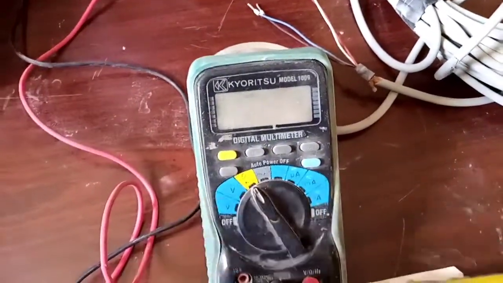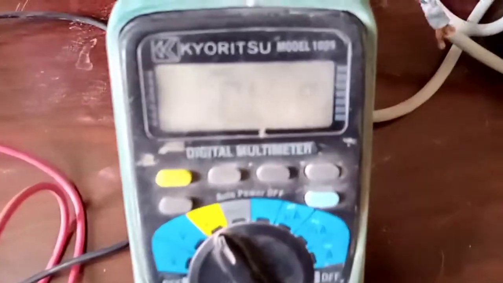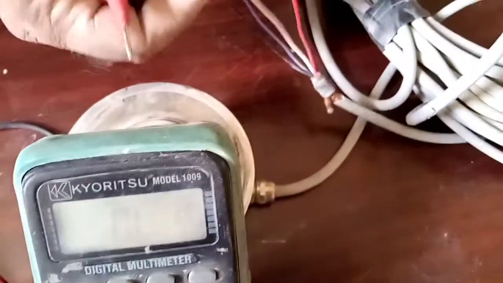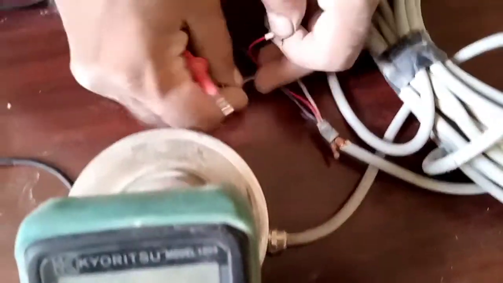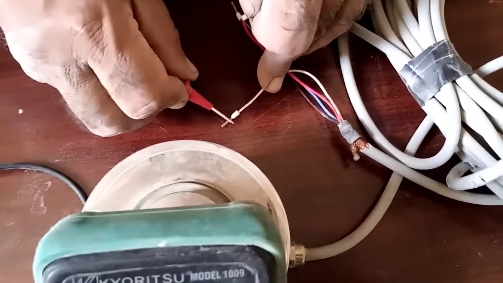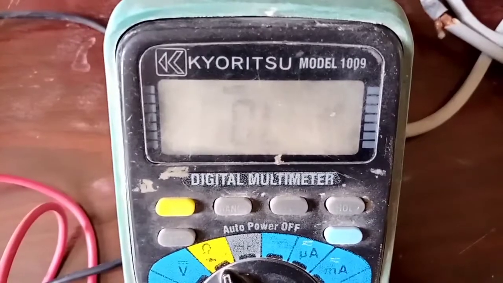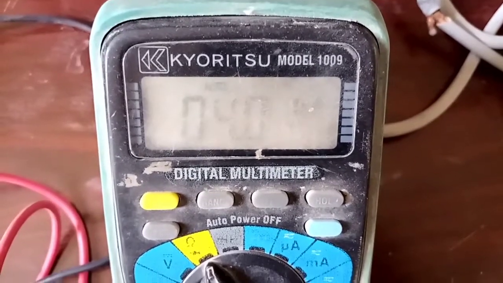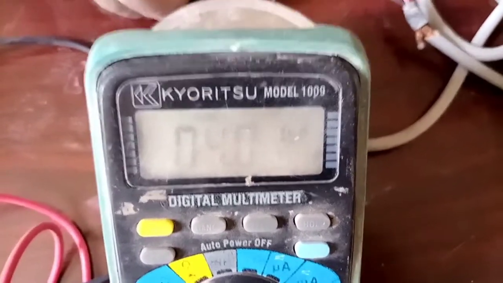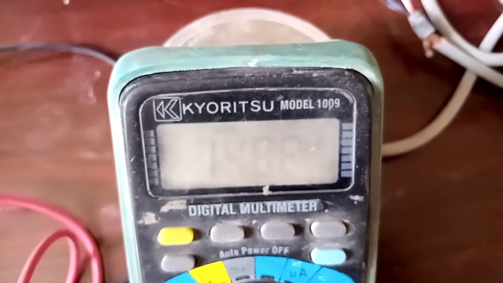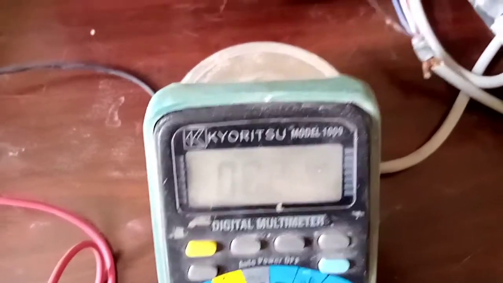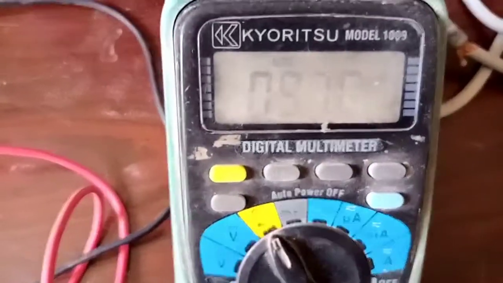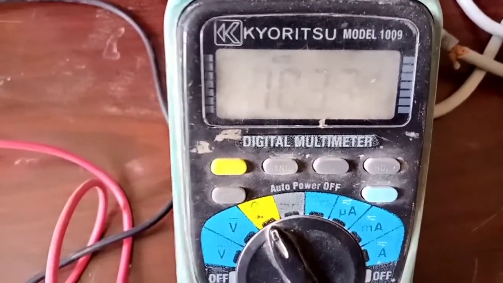Now we check the dummy load cell. First of all, turn on the meter in ohm condition. The red cable is used for maximum output. Its output resistance is 4 kilo ohm and its input resistance is varying, 4 point something.